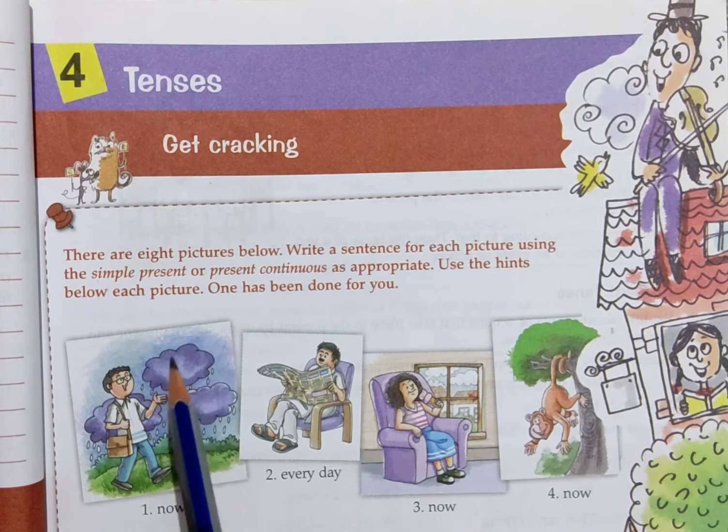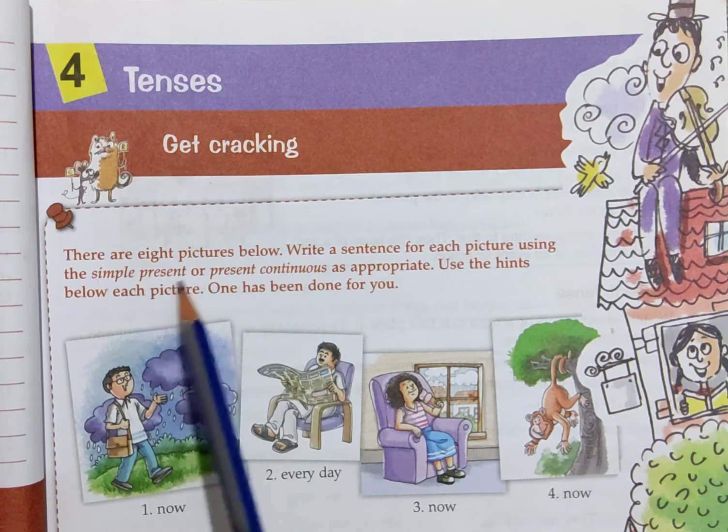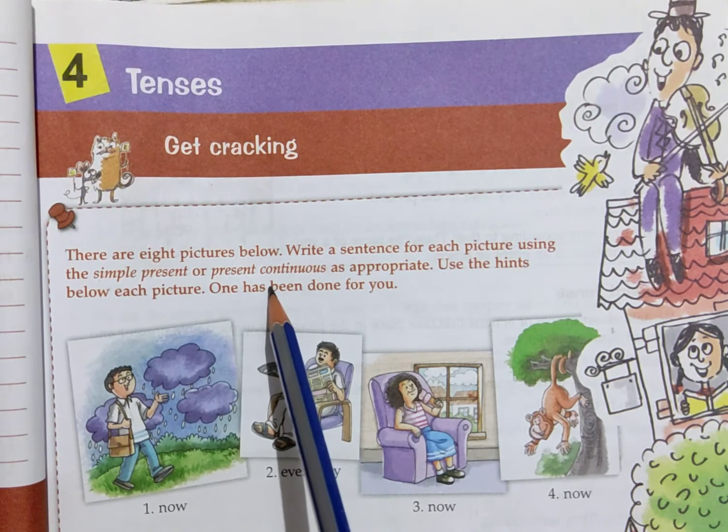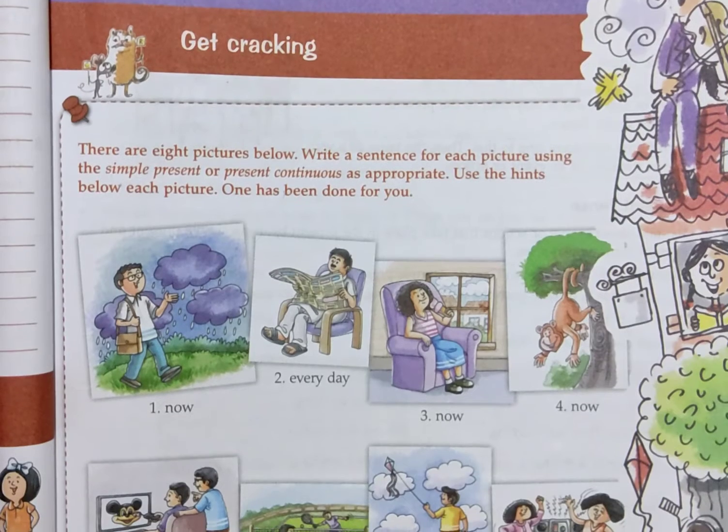Now students, here one exercise is given related to simple present and present continuous tense. Now you have already learned both these tenses in a previous class. So here one small exercise-like activity is given to you. So look at first of all here.